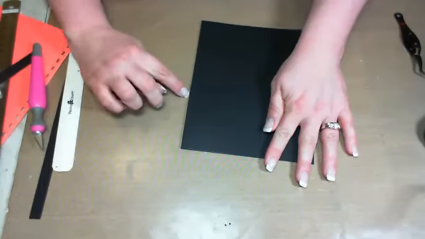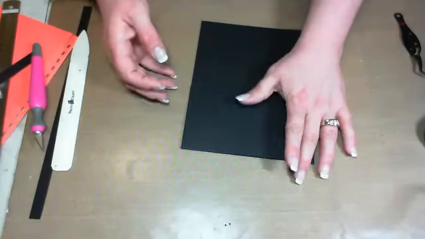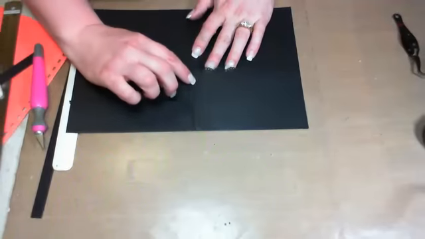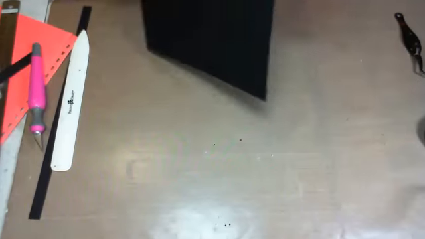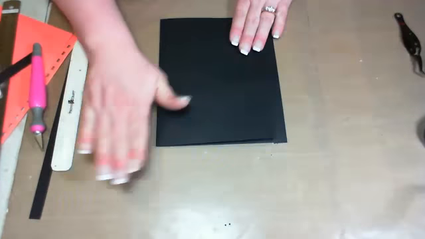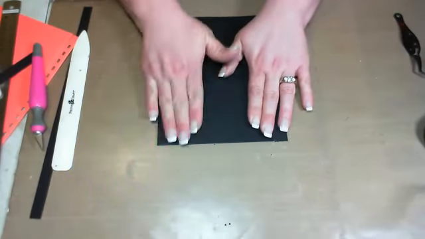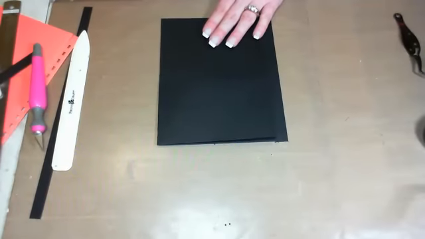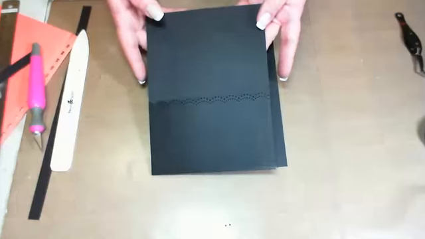Now, if you wanted to, you could actually put a slit in this, right here, you could slit this right up the middle and then just glue it on both sides. I don't want to do that. I like to use the edge. It just, to me, it gives me a little more room in my pocket. Okay, so is everybody with me so far? Are we good?